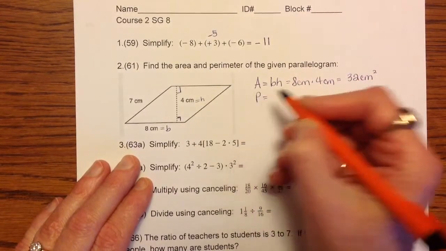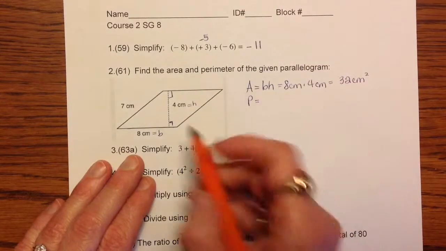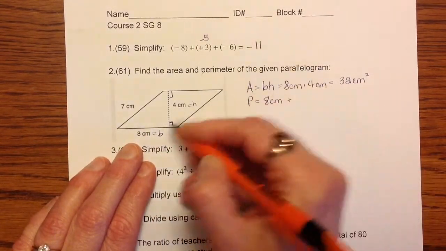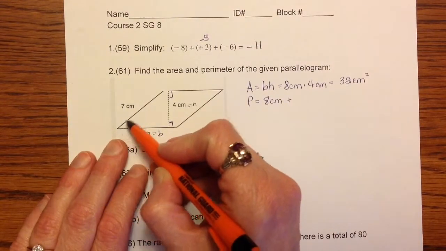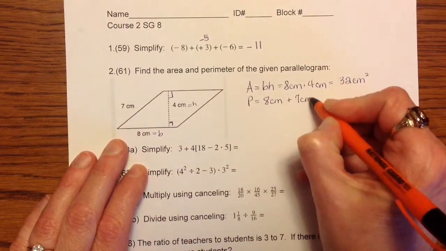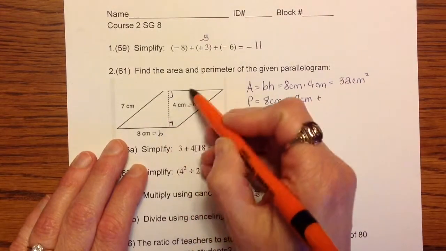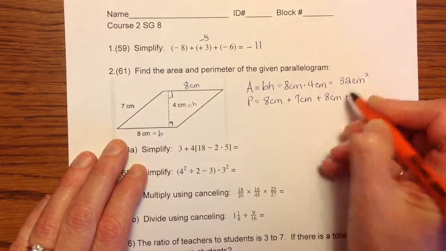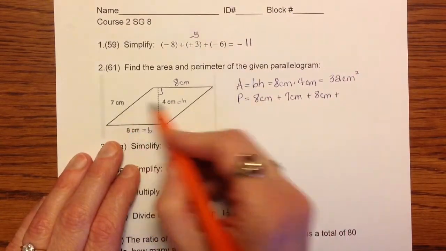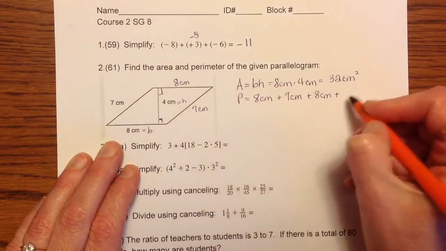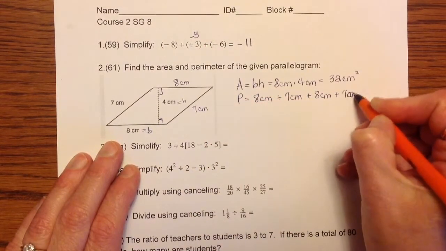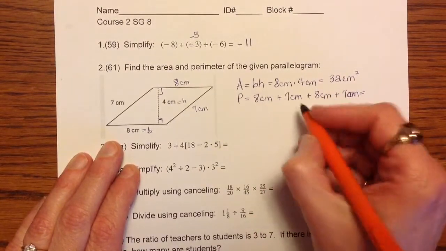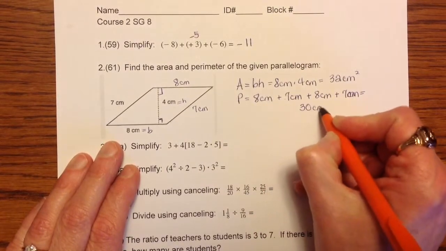The perimeter of anything is, you add up all the sides. Notice we have a base of 8 centimeters. And I think I'm going to go this way, so then I'll have a side of 7 centimeters. And then in a parallelogram, the opposite side is the same, so this one is 8 centimeters. And then when you come down this side, this one is also 7 centimeters. You can add these several different ways. You can add 15 plus 15, you can add across, and either way you go about it, you should have 30 centimeters.